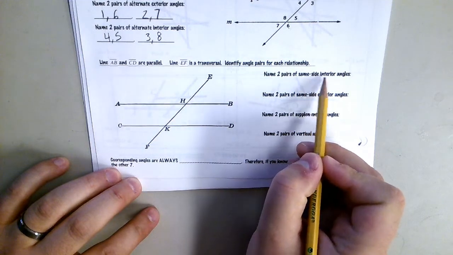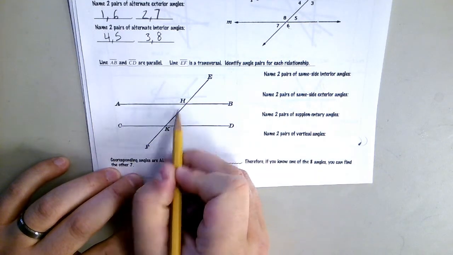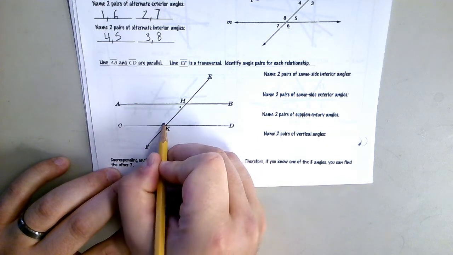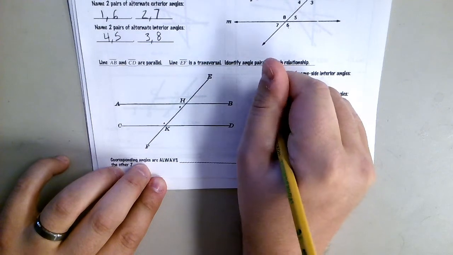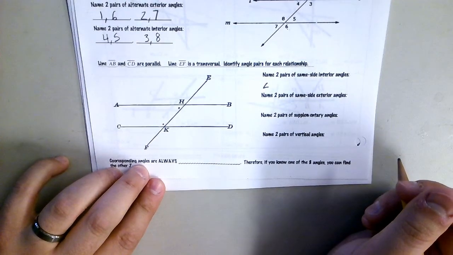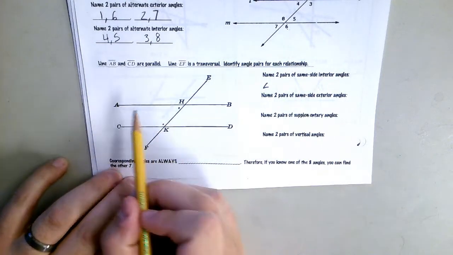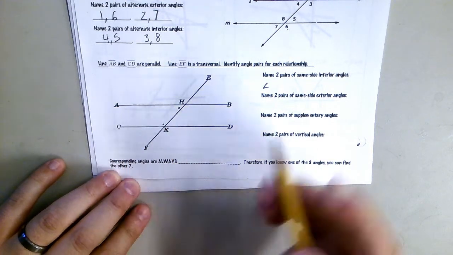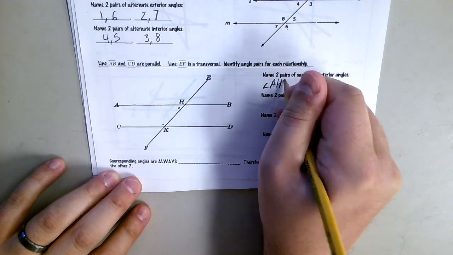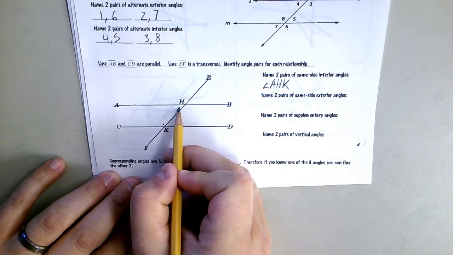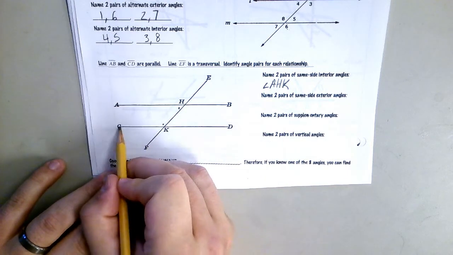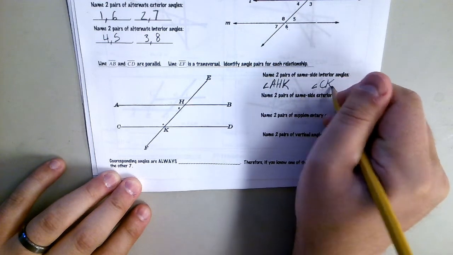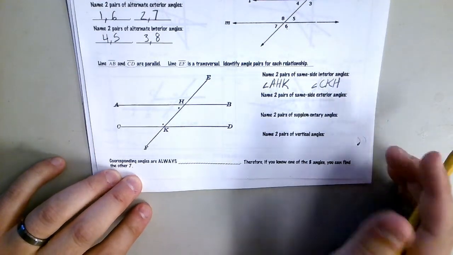So same side interior. So same interior, we're talking between the parallel lines. And then same side interior is going to be like right here and here. Okay? So the way that we write these is we're going to have to do this sign, which means angle. And then we use 3 letters to name it. So A, H, K. Angle AHK is this dot right here, this angle. And then CKH, and angle CKH are same side interior.